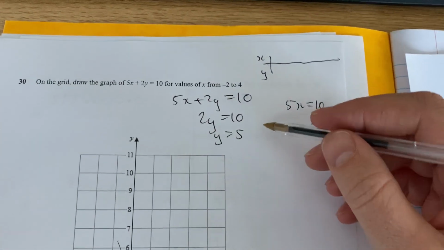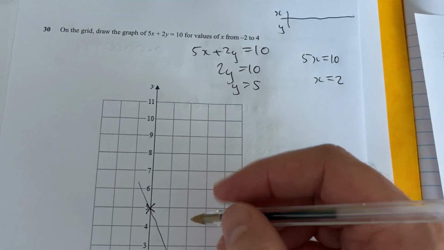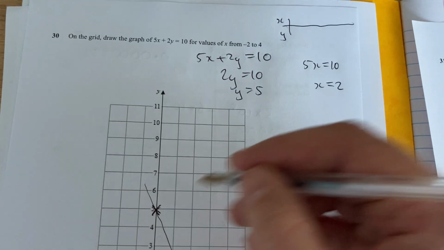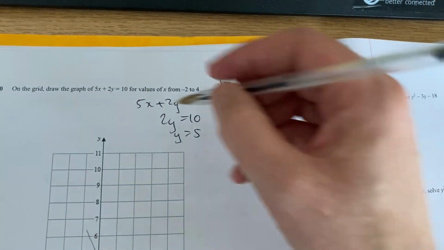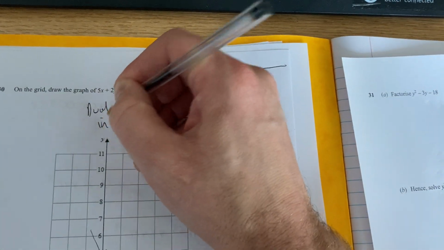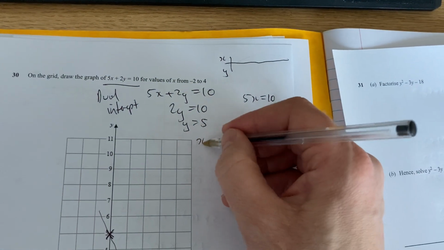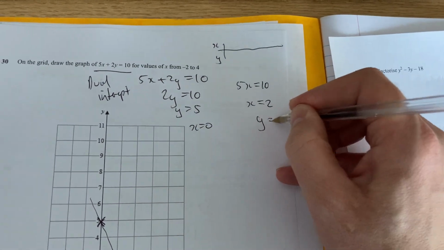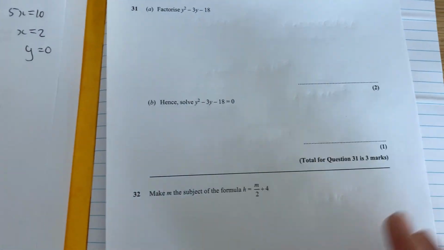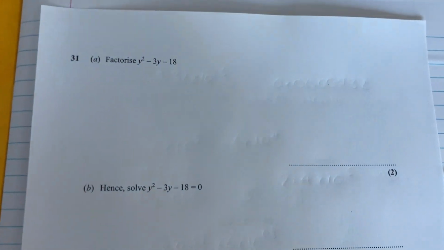If the graph was in the y equal to mx plus c form, I would have found my intercept from the c, and I could have filled in that table of values. But because it was written in this form, when x is 0, I get that, and when y is 0, I get that. Right, we're nearly at the end of the paper, just 2 more questions to do.